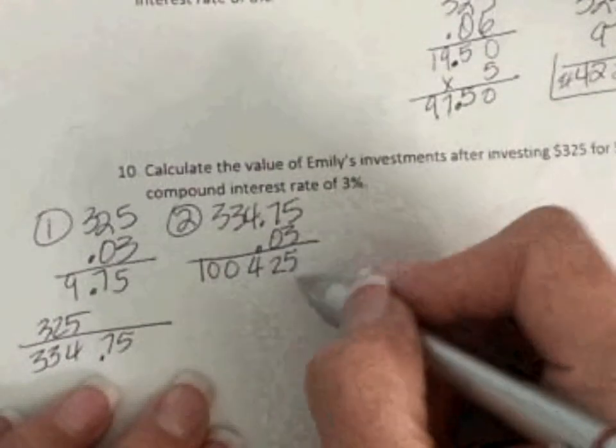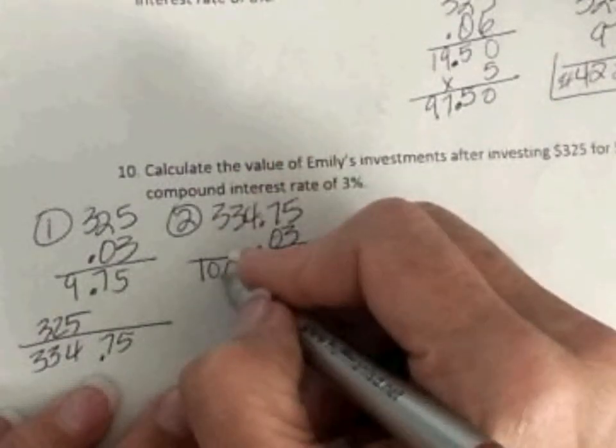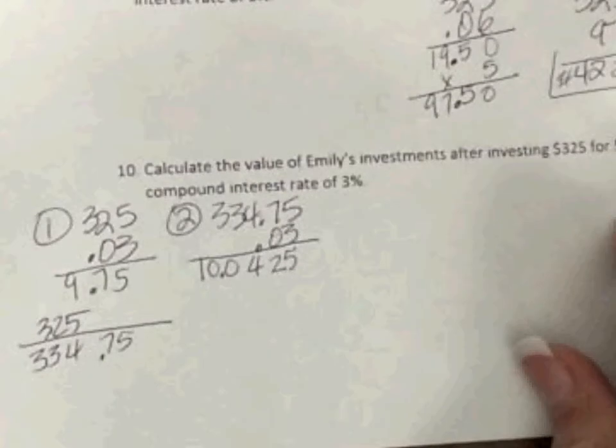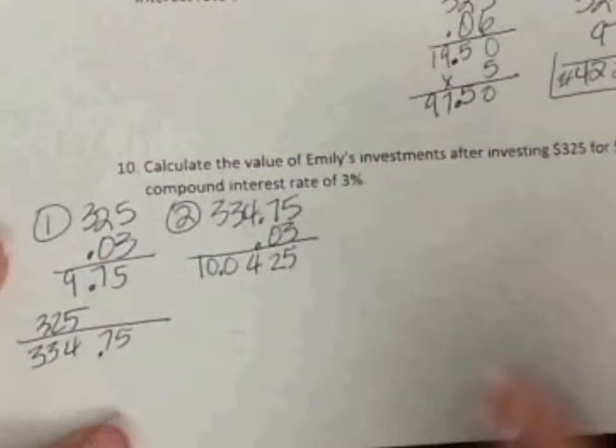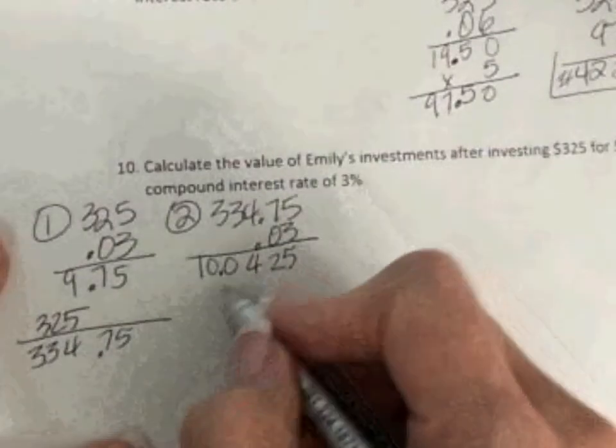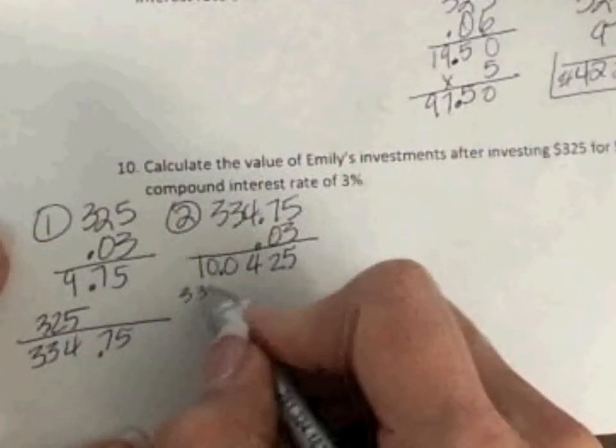Okay, today I earned $10.04. I'm going to add that back in to the principal I started with today.